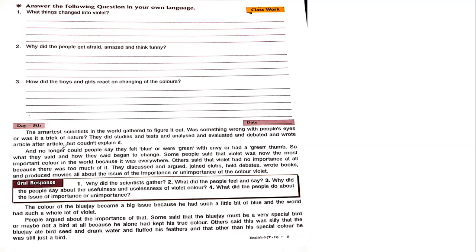अभी जैसे कोरोना पे भी बहुत सारी स्टडीज हो रही हैं कि कैसे ठीक होगा कैसे ठीक नहीं होगा. So similarly, when this situation happened, when the world turned violet, there were studies and tests which were going on. उसके एक के बाद एक टेस्ट हुए जा रहे थे, लोग देख रहे थे कि ऐसा क्यों हुआ. Scientists were evaluating why such a thing has happened, why such a situation has come upon us, and they were debating. Debating means they were having discussions. All the intelligent scientists of the world were having discussions about why such a situation has come. And they wrote article after article.